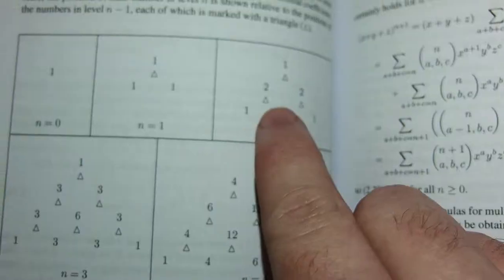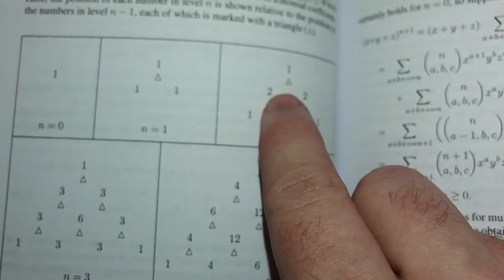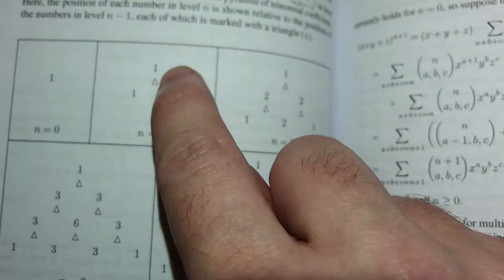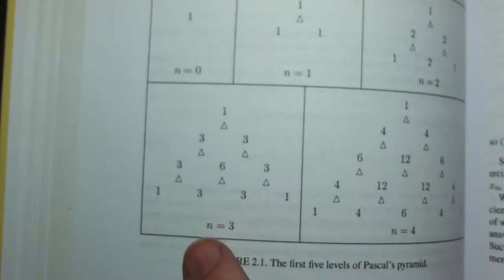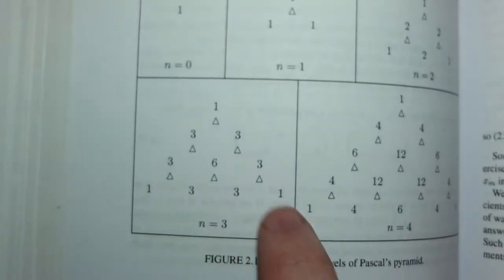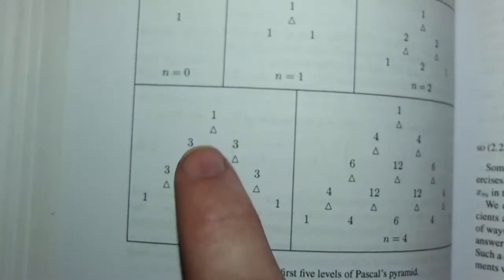Again, you can see how this 2 arises as being summed from this one and this one. Same thing with this 2, same thing with this 2. This 2 summed from this one and this one. Passing down to the next level, you see exactly how this goes, where these 3's come from the previous level, and so on.